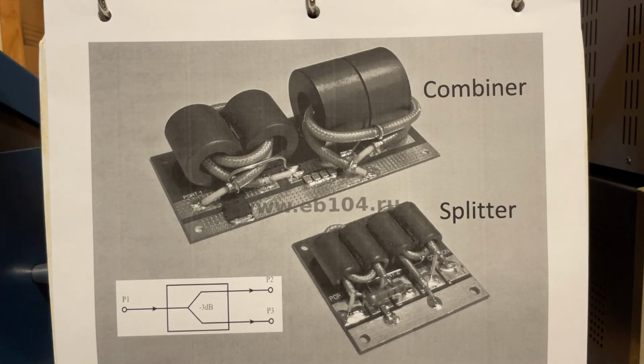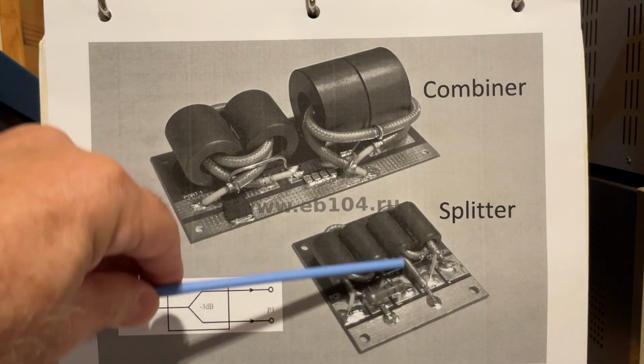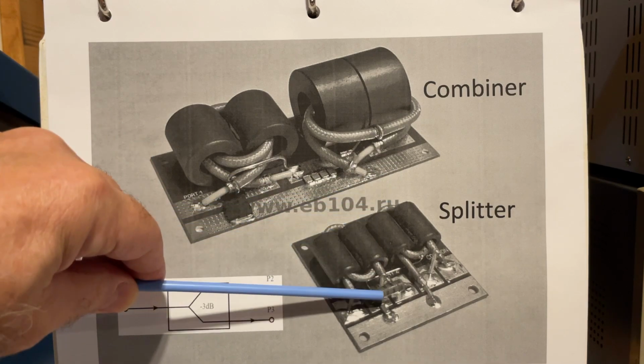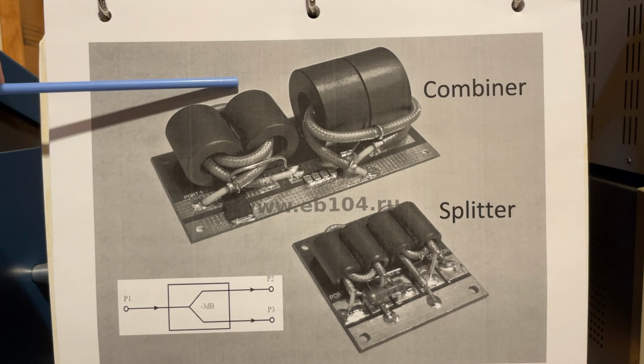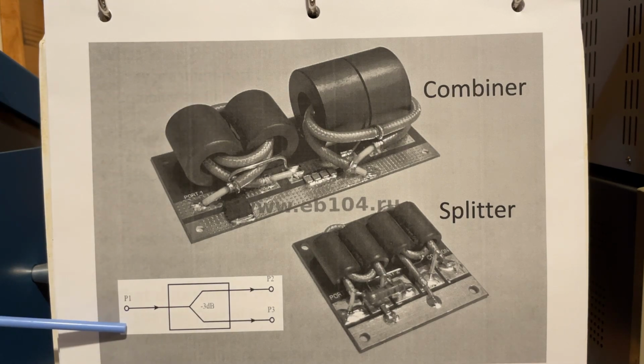So here's a typical combiner and splitter, and incidentally, any combiner can be used as a splitter and any splitter can be used as a combiner. This is the splitter, which generally has a lower power rating. This is the combiner, which generally has a higher power rating. Here's the diagram of a typical splitter combiner.